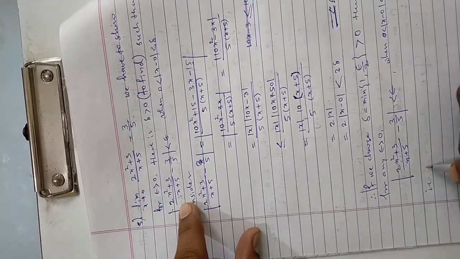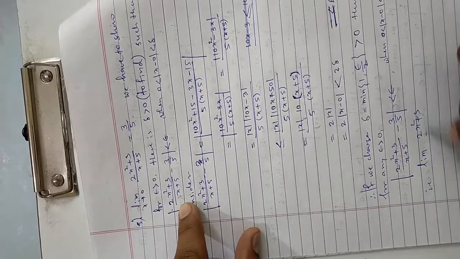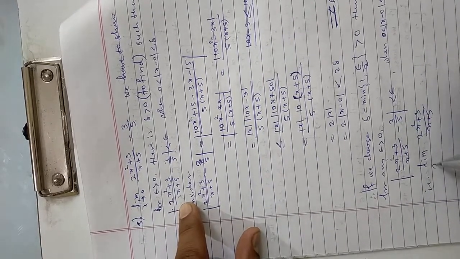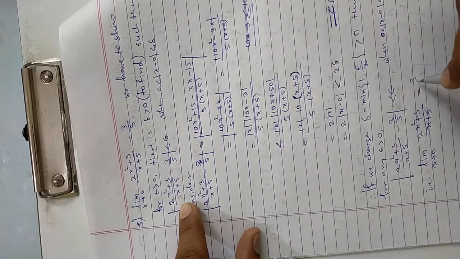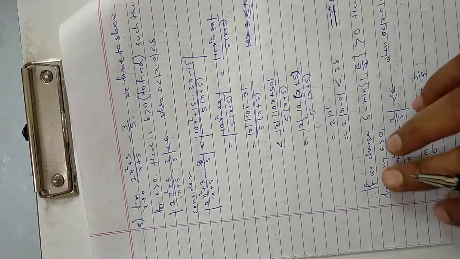That is, the limit of (2x² + 3)/(x + 5) as x approaches 0 is 3/5. Okay, so try to solve some more examples.